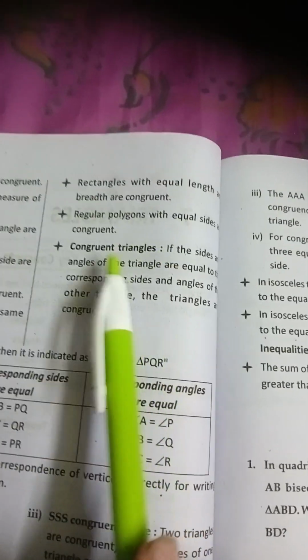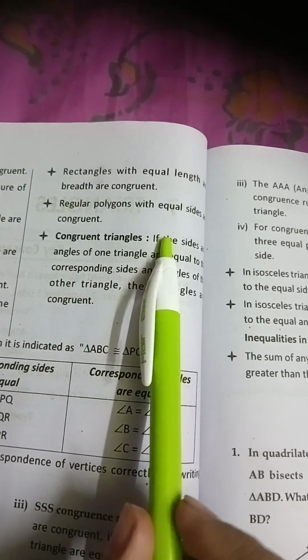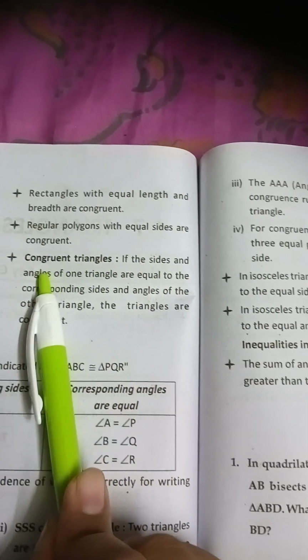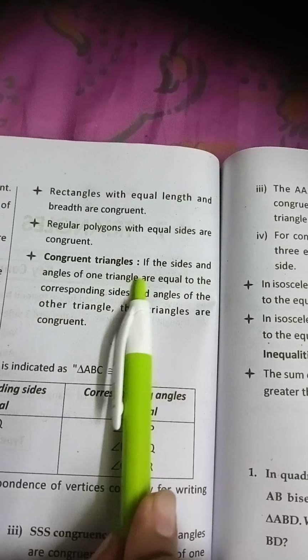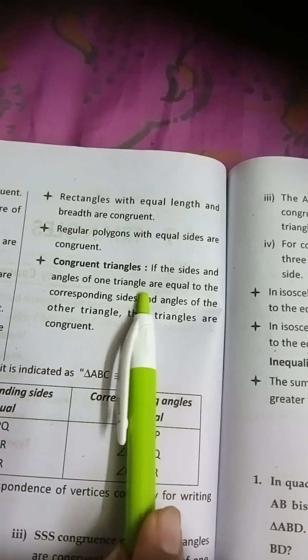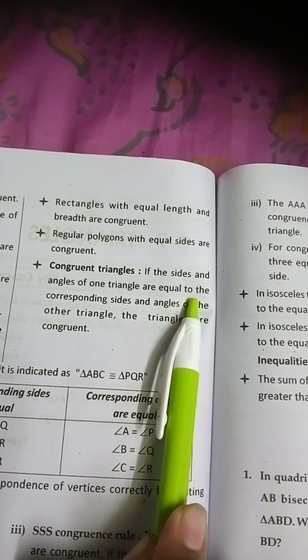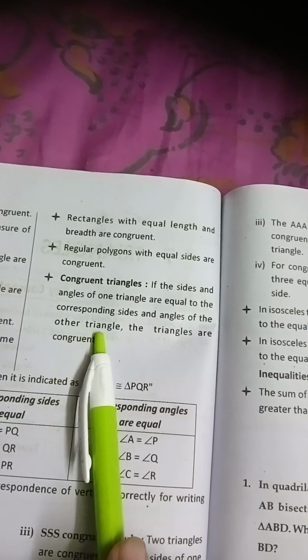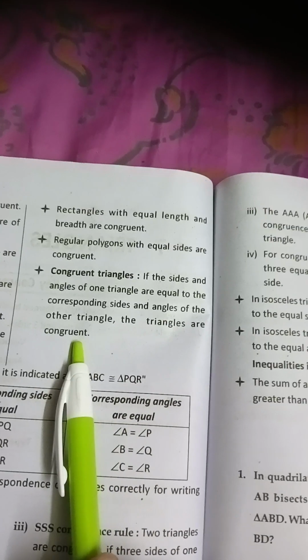Congruent triangles. This is the main topic. If the sides and the angles of one triangle are equal to the corresponding sides and angles of the other triangle, the triangles are congruent.